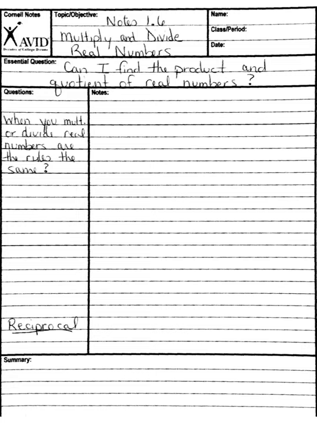So as we start looking at notes 1-6, we're going to look at multiplying and dividing real numbers. Before this, we looked at adding and subtracting, and the rules are different than adding and subtracting. However, my question out to the side is: when you multiply and divide real numbers, are the rules the same or different? And the good news is the rules are going to be the same. So yes, the rules are the same.